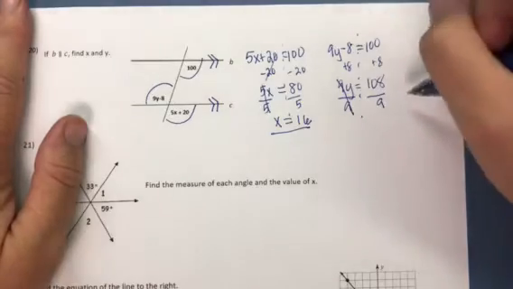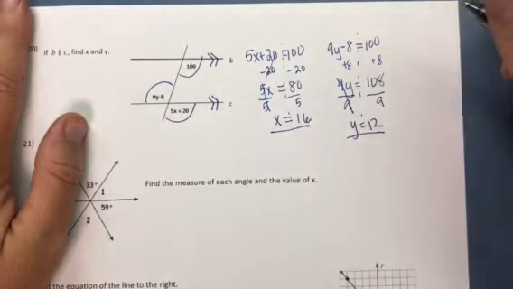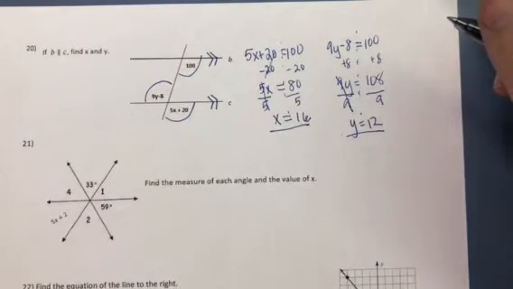And you're welcome to use a calculator. That should be 12 though. So y is equal to 12. All right, that's all we have to do for that one.